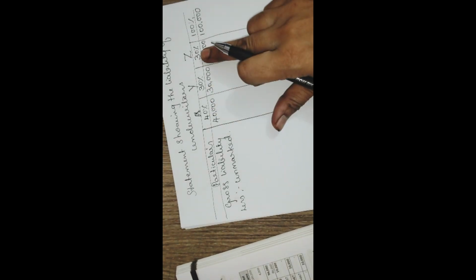This 30,000 you are distributing based on the gross liability ratio. Gross liability ratio is 40 by 100, 30,000 into 40 by 100, 30 by 100, 30,000 into 30 by 100.